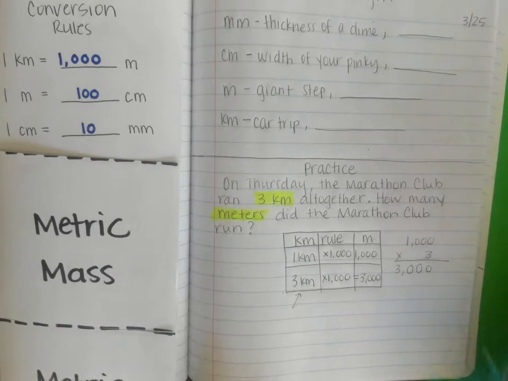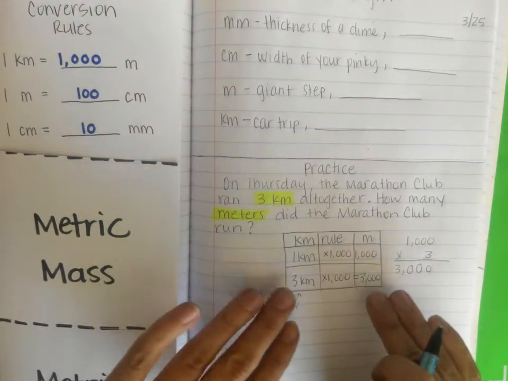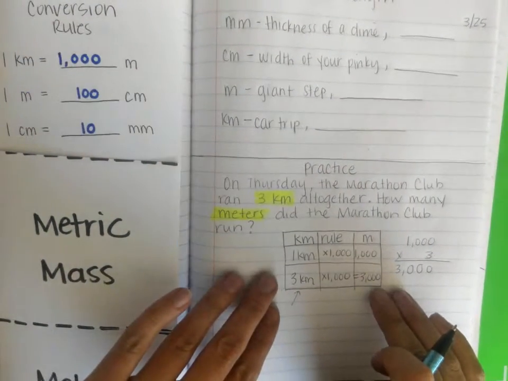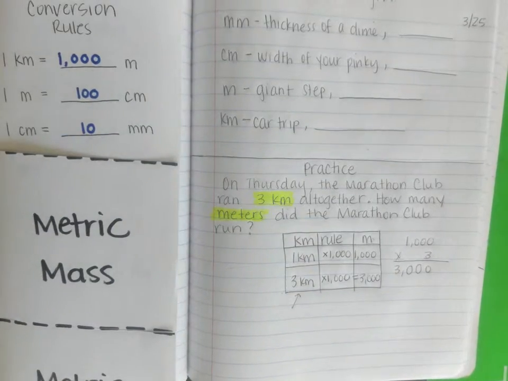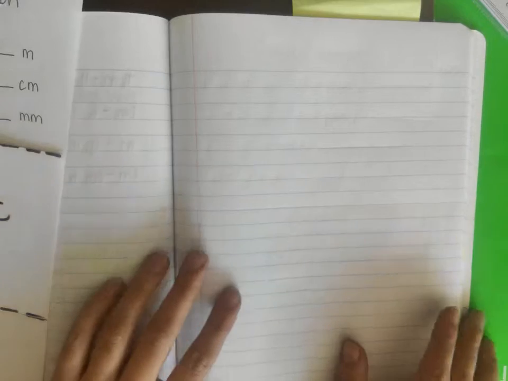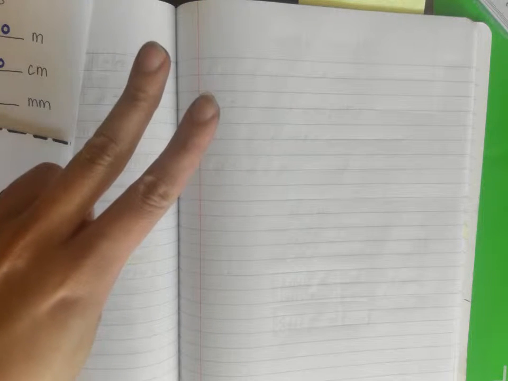So hopefully this is just a review for you because we are using the exact same strategy that we used last week. Okay, we are going to do one more practice problem, and it's going to be similar to the ones that we did on Friday where we have to create 2 tables.